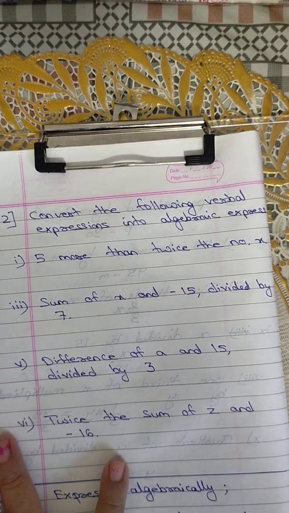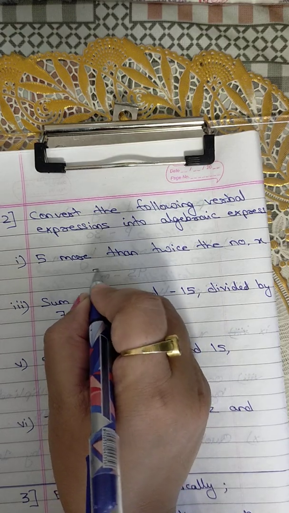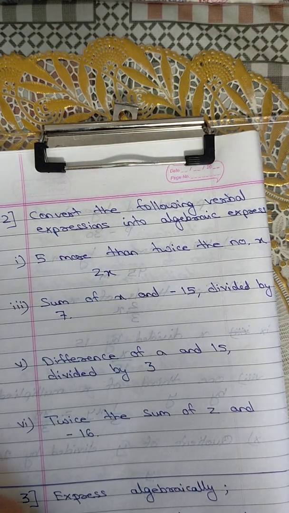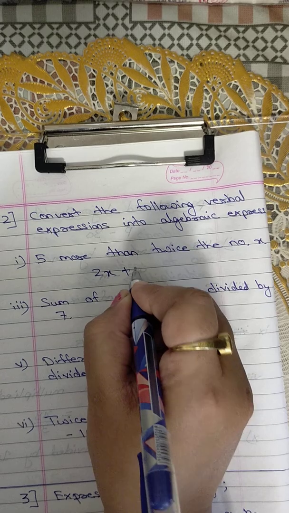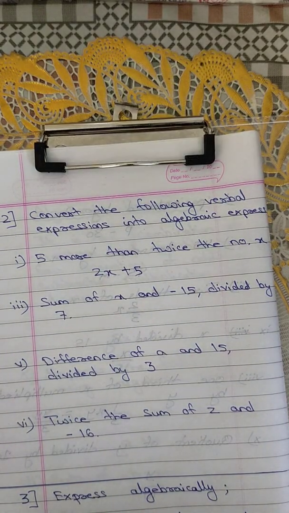First, let's write down twice the number x. Twice the number means multiply by 2. So twice the number x means 2x. How much more? 5 more. This is your algebraic expression in this case.